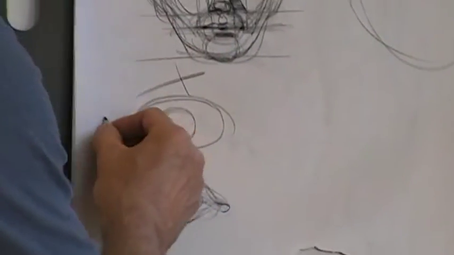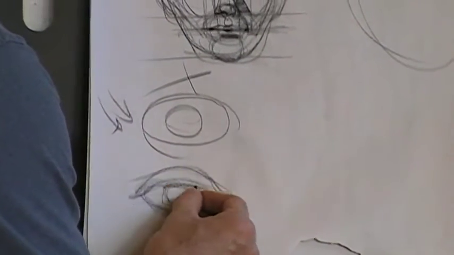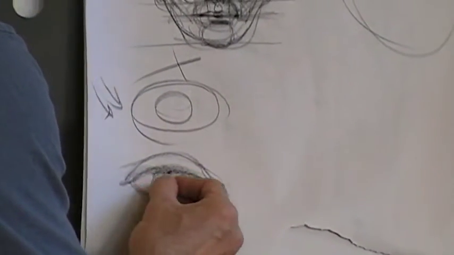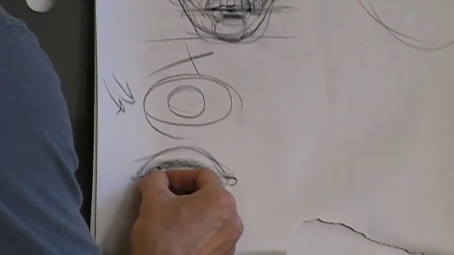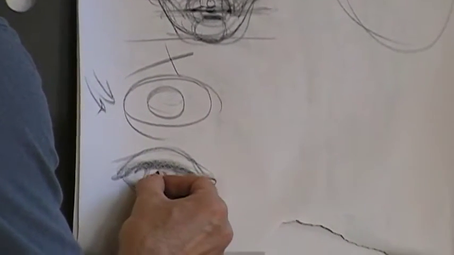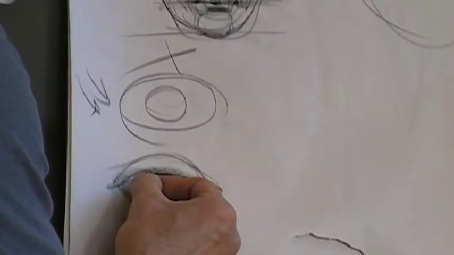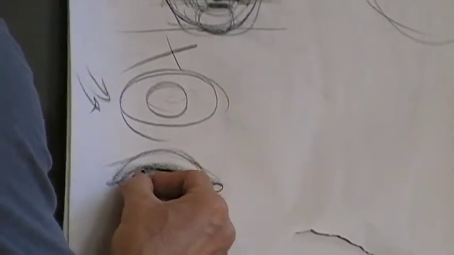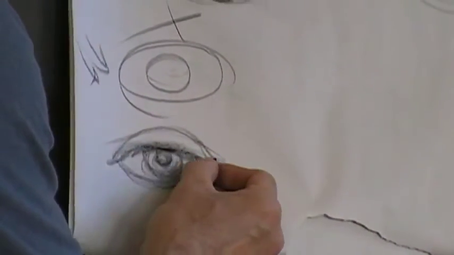And typically for the light condition we normally use, which is lighting from the left, there's a cast shadow from the upper lid on the ball of the eye, which actually helps define it. Actually, it brings it out, because I'll put a little hard edge here, and put the iris in.